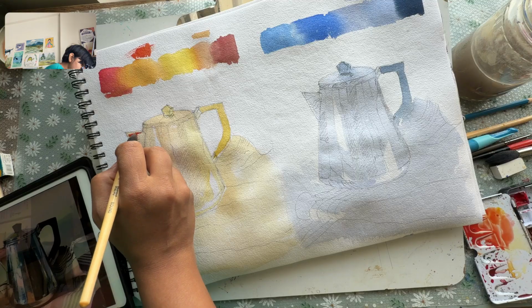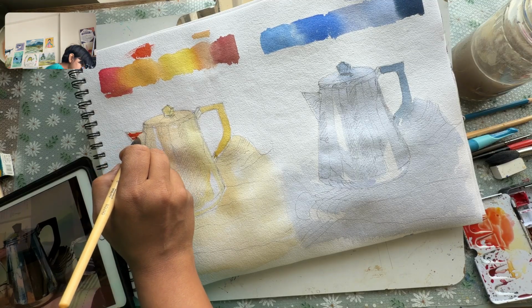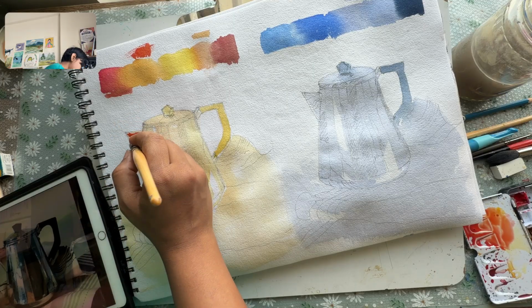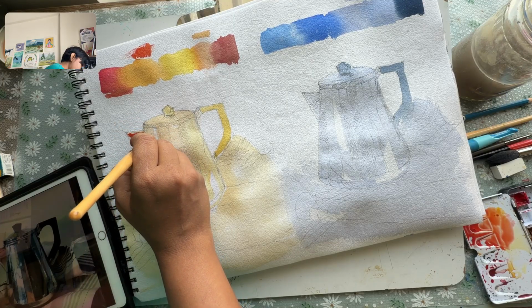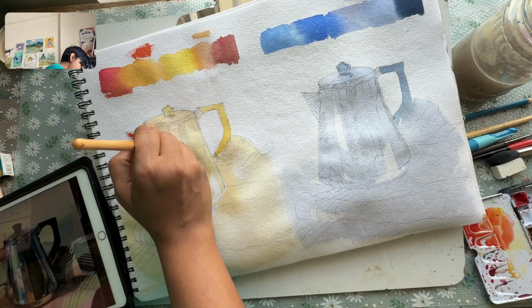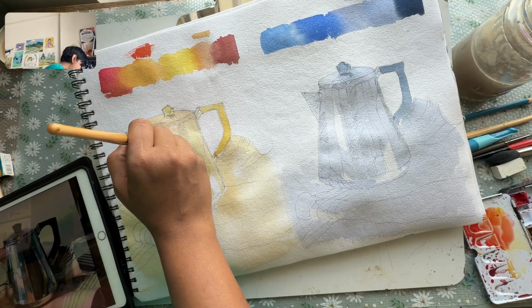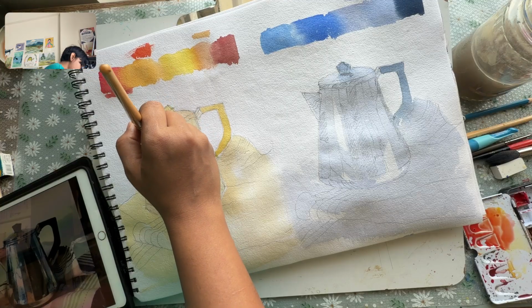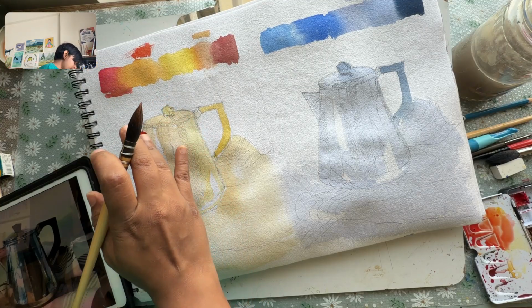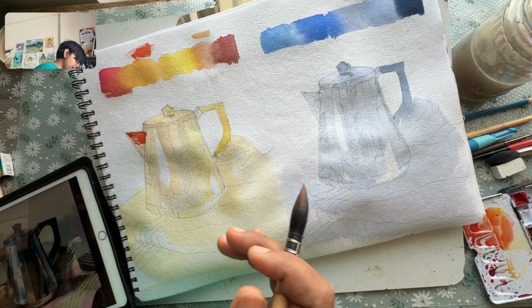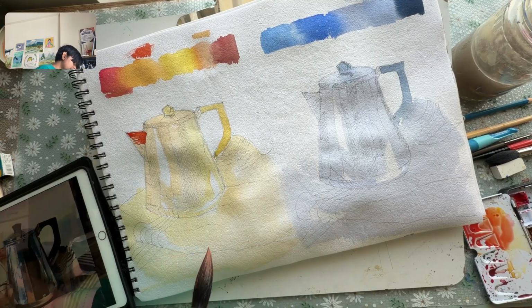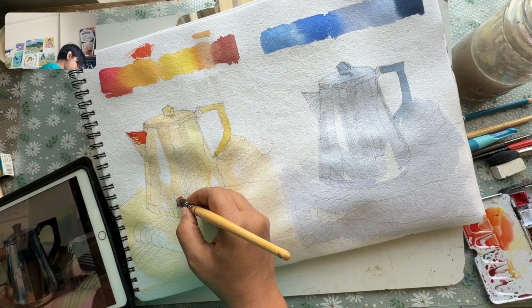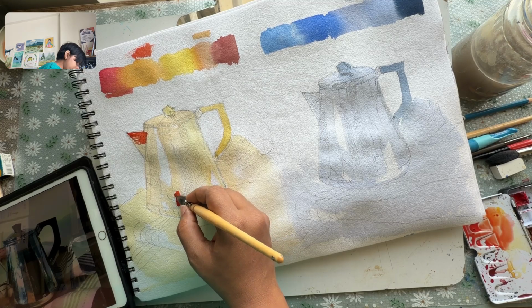So here I see some highlights like this. Then I think this is very dark, so I'll just lighten it like this. Then we see some oranges here.